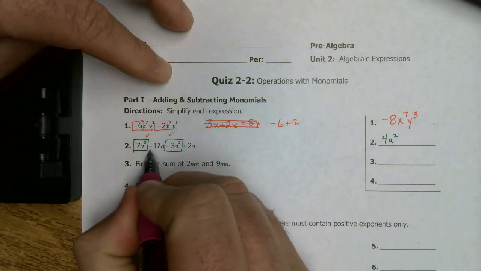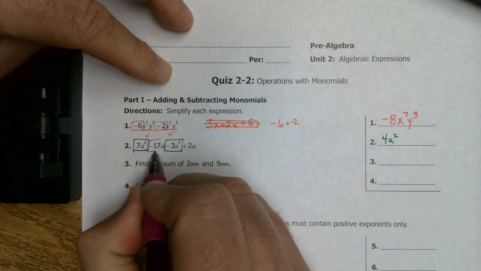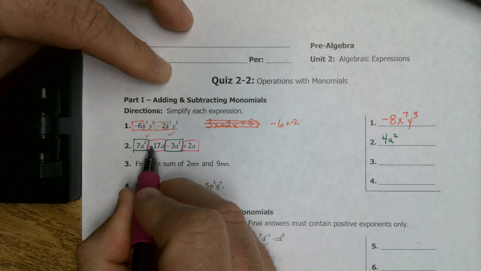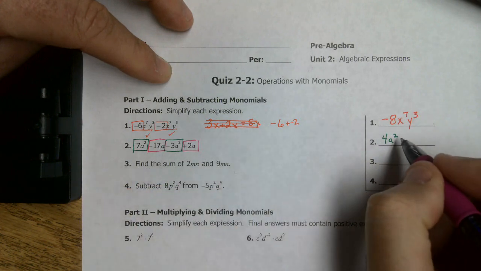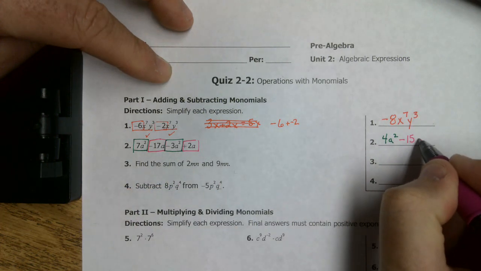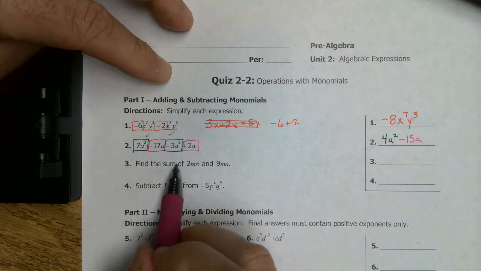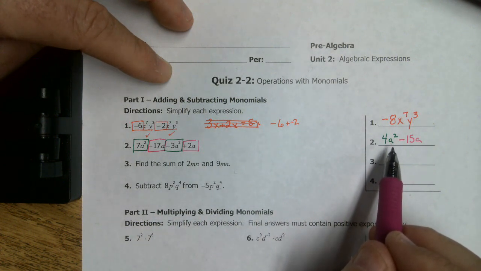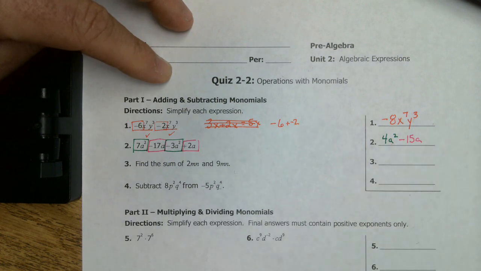So I'm separately now looking at -17a plus 2a. If I do -17 and increase it by 2, I'm at -15a. Adding and subtracting variables, make sure you have the same base to the same power. That's all you can combine, and you don't change that base or the power. It stays the same.